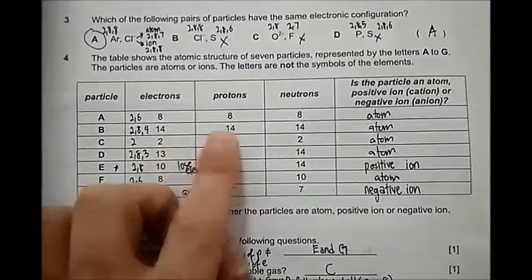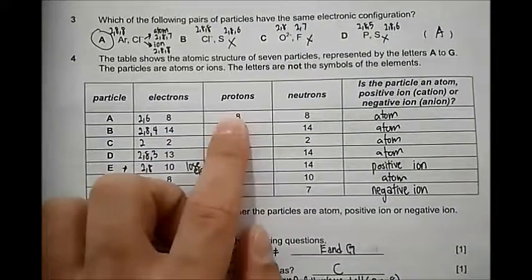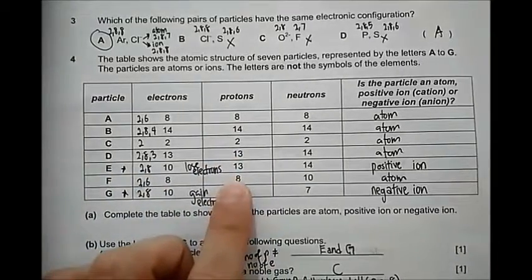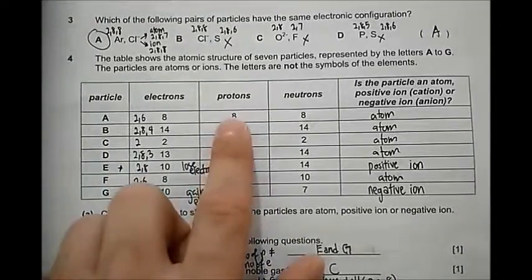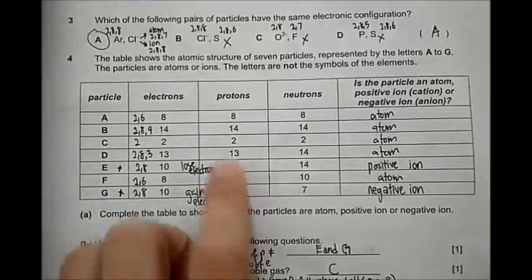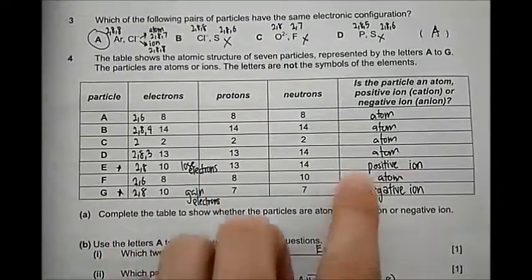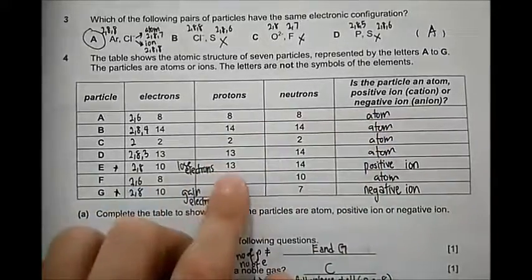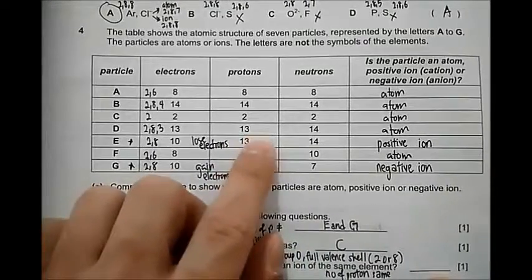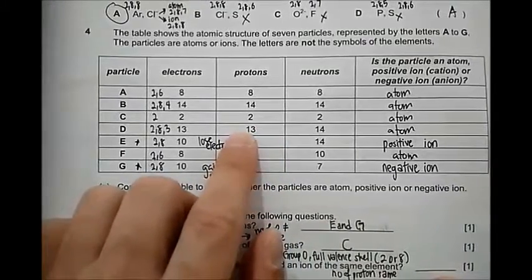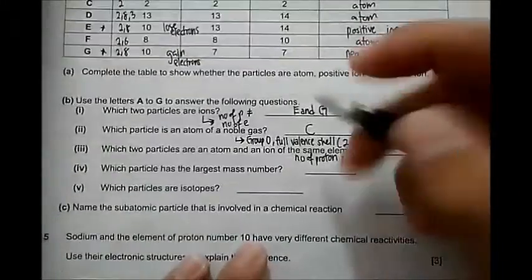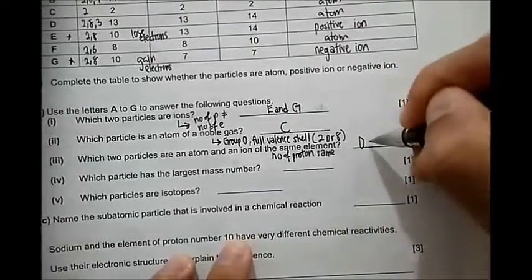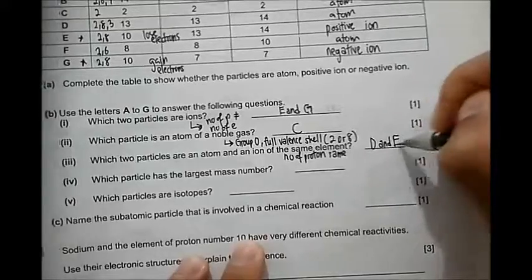So let's see. For A and F, although they have the same number of protons, they are both atoms. The question wants me to find an atom and an ion, so my next option would be D and E. One is an atom, one is an ion. So for this case, my answer would be D and E.